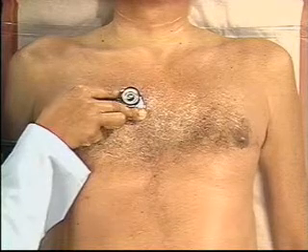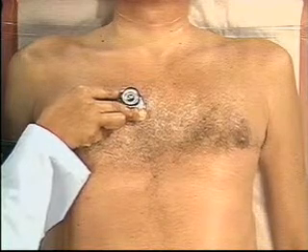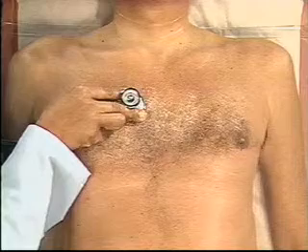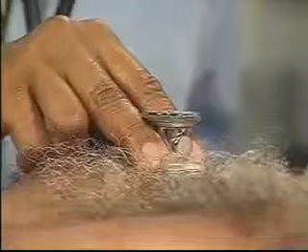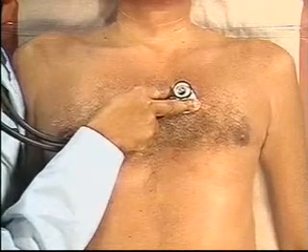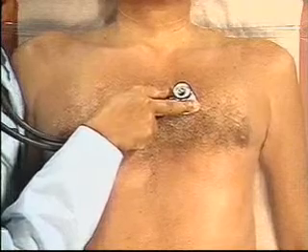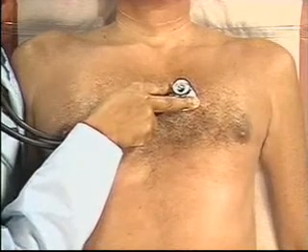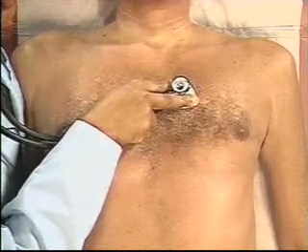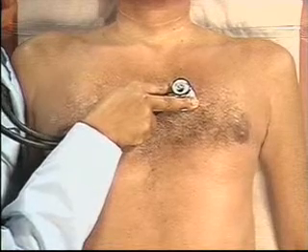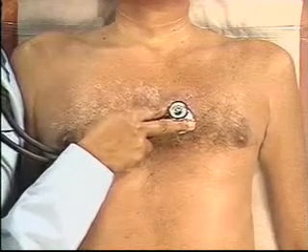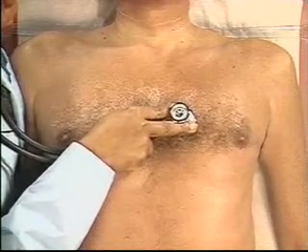S2 is usually louder than S1 in the aortic area. Please breathe deeper than normal. S2 is usually louder in the pulmonic area also. Note the late inspiratory splitting of S2. Its first component, A2, is aortic. Its second component, P2, comes from pulmonic valve closure. In the left 3rd interspace, both A2 and P2 may be heard again.